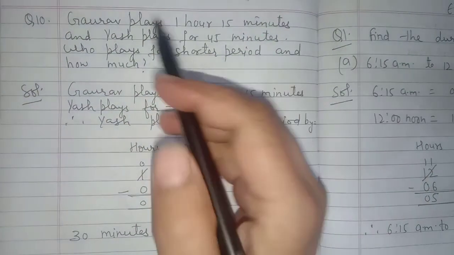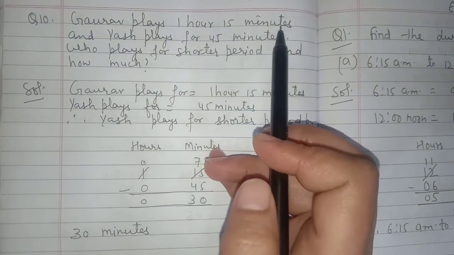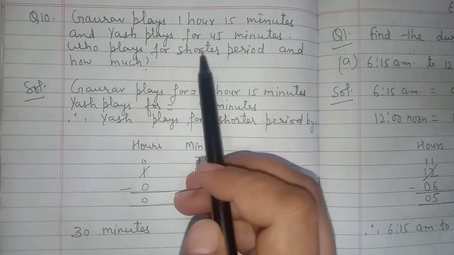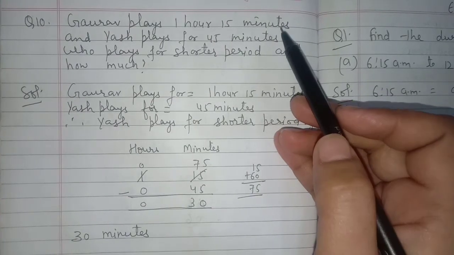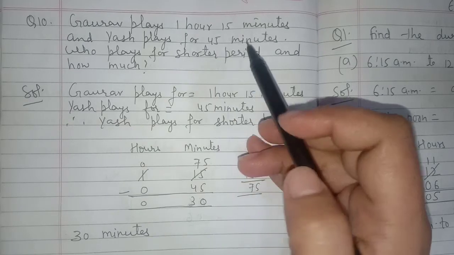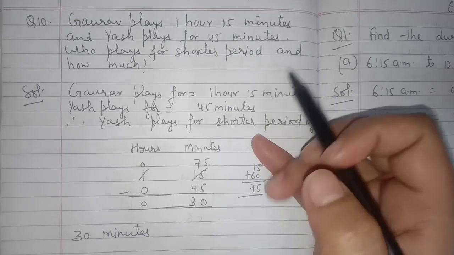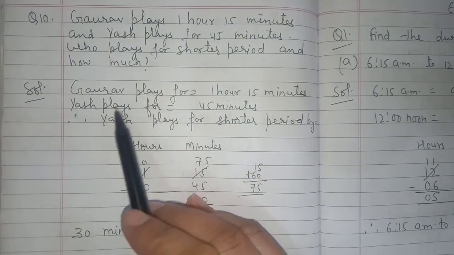Now, last question, question number 10 of this exercise. Gaurav plays 1 hour 15 minutes and Yash plays for 45 minutes. Who plays for shorter period and how much? So, by just looking at the time, we can find out that Gaurav plays for longer period and Yash plays for shorter period. That is only for 45 minutes. But how much shorter he plays, that we need to find. So let us find that.